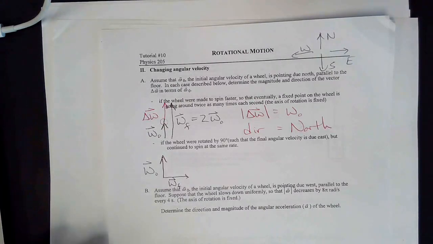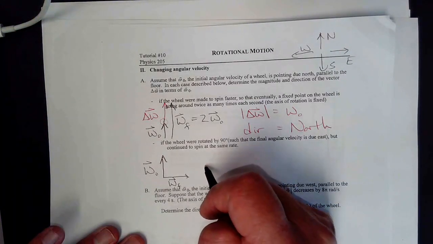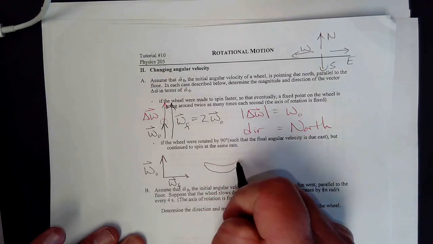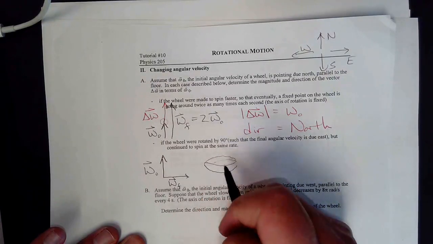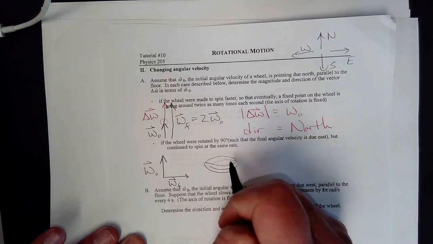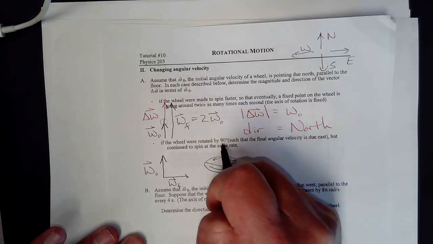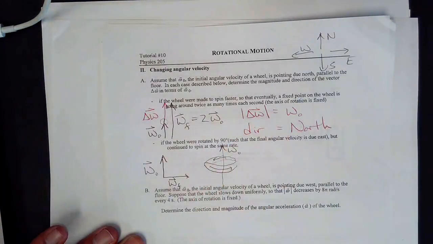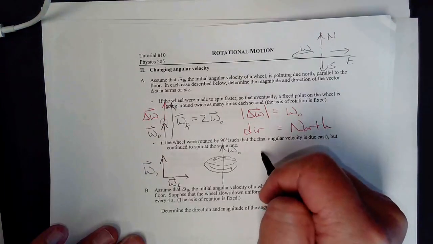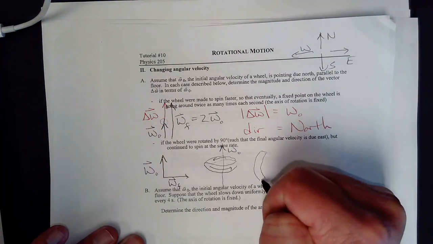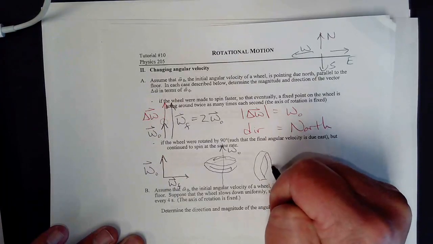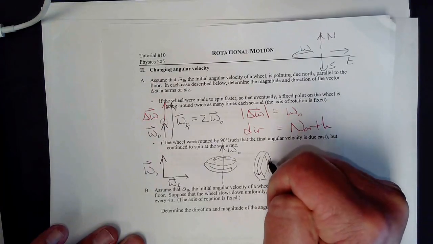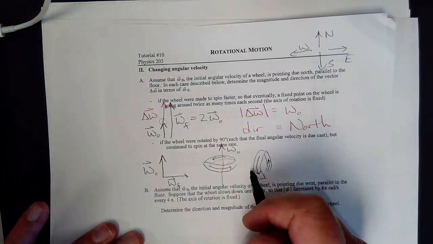Now, what you should be seeing there is that I had something rotating like this about an axis, and that gave me an omega naught up, and then a little bit later that was rotated such that the omega was east, meaning it would be by right hand rule rotating like this.